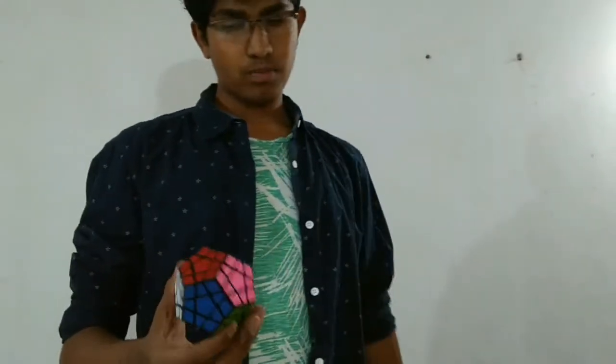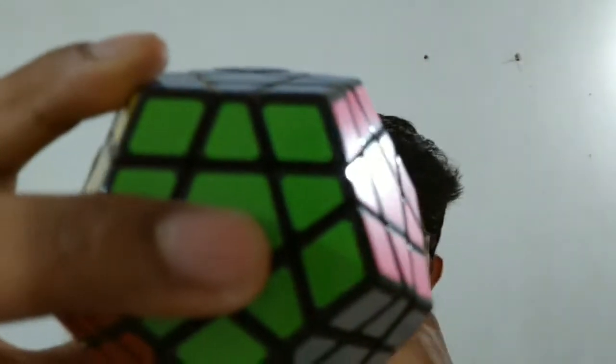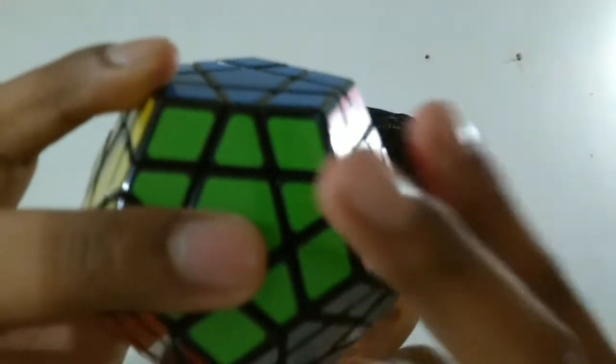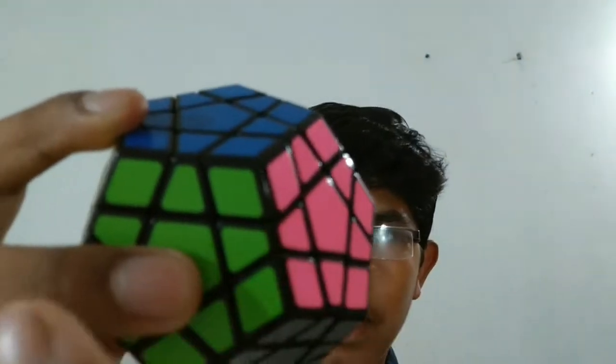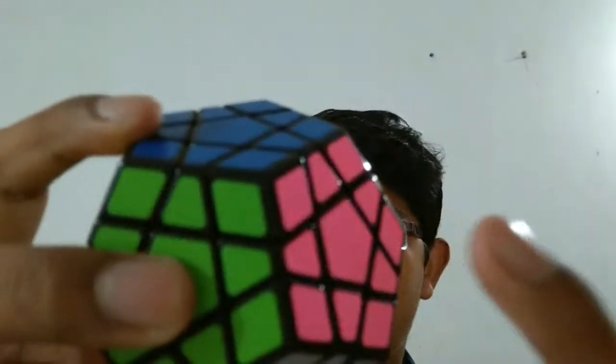Basically, the inversion concept comes into use when you have a piece which is not in the correct position. For example, if you can see this green pink piece, what if the piece were in the opposite orientation? I mean, if the pink were on the green's side, and the green were on the pink side. So the procedures for inverting a piece would be important.